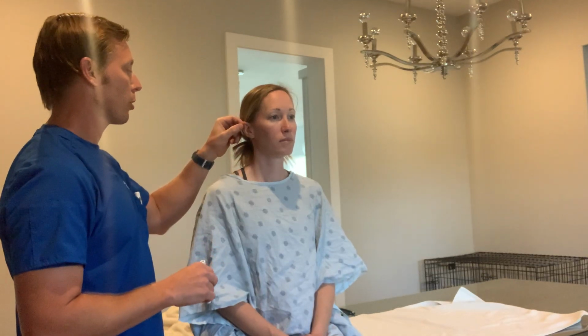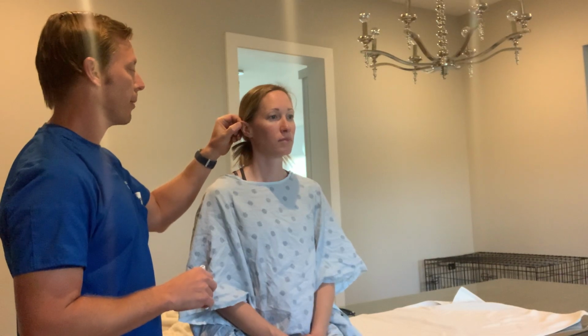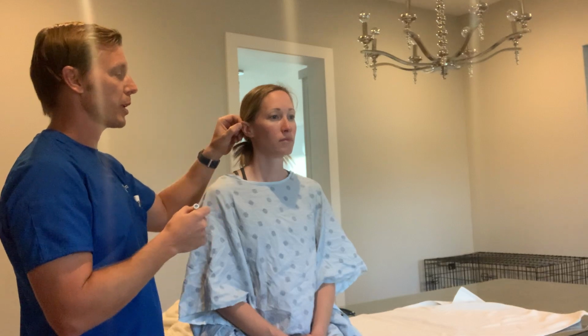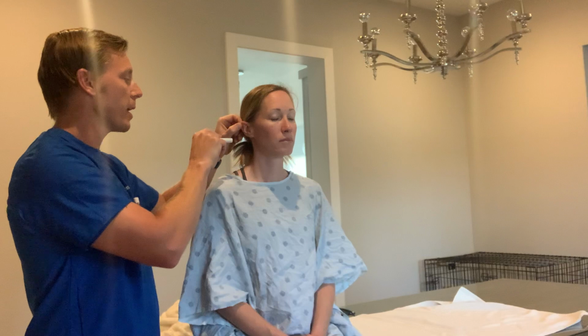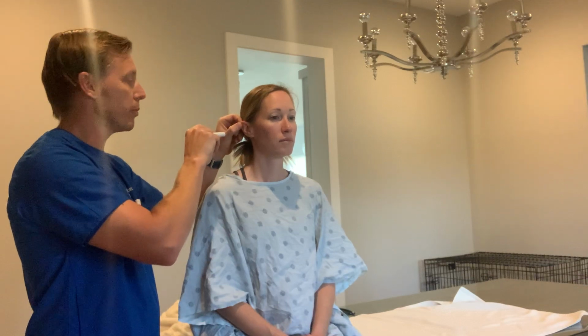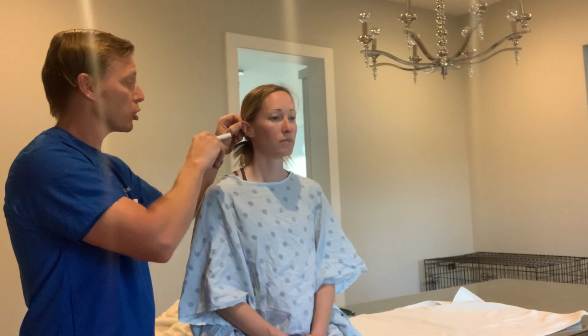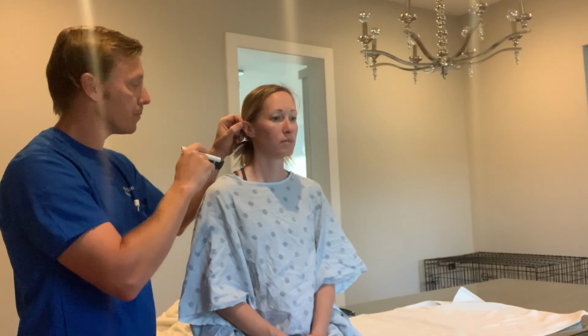So what we're going to do for adults is hold onto her auricle and pull up and back, and with the otoscope, we're going to be using the largest speculum that we can fit into the ear canal, and we're going to be looking at her tympanic membrane. We're going to be looking for the cone of light, looking for any swelling, any polyps, and we don't see any at this time.